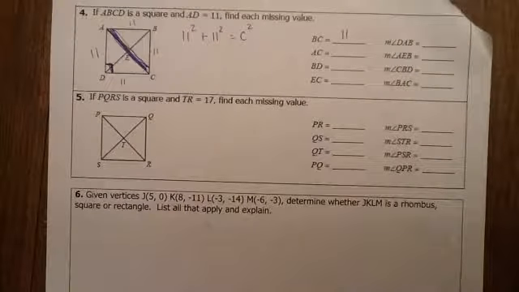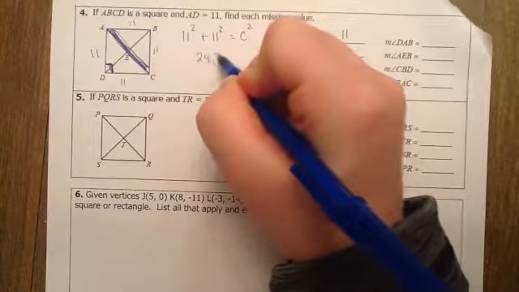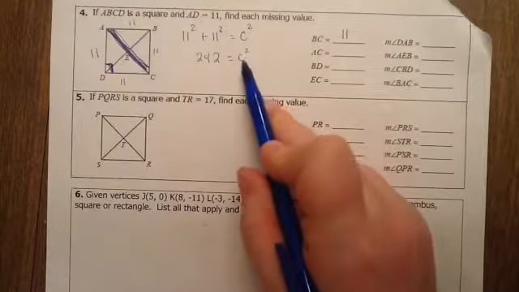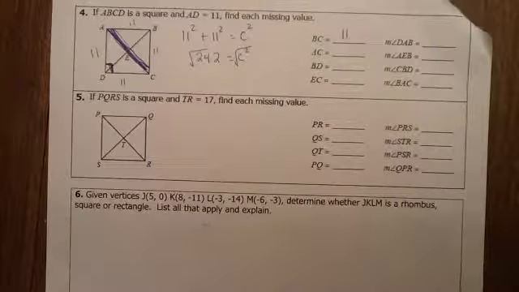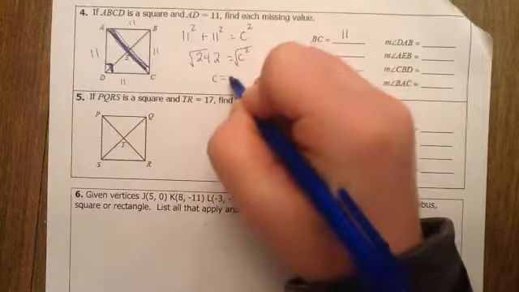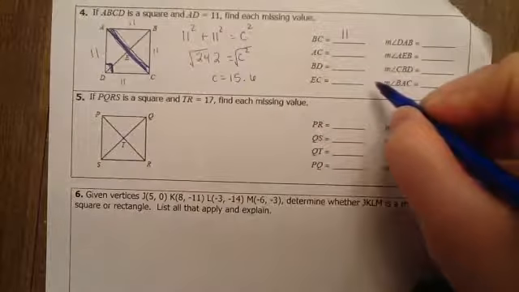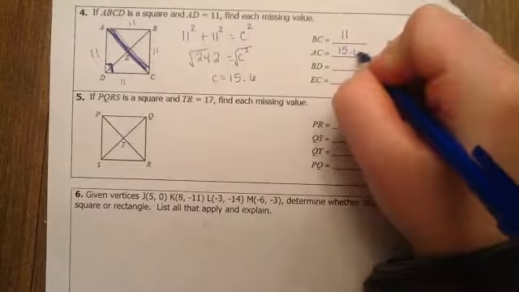So I have 11 squared plus 11 squared, and that is 242. And how do I get rid of a square? Square root. So that side must be about 15.6. So this whole diagonal, 15.6.